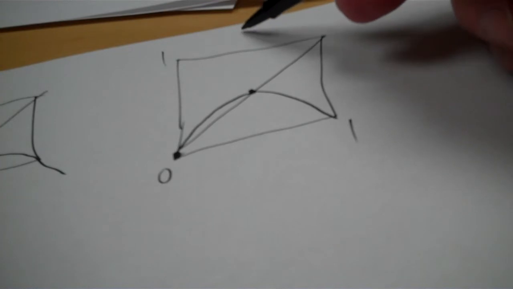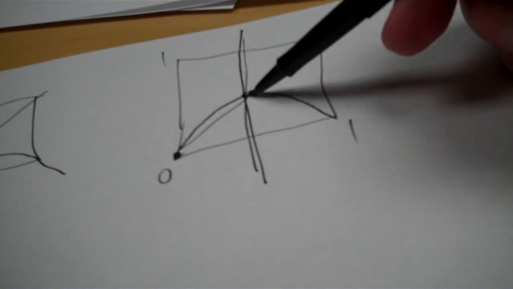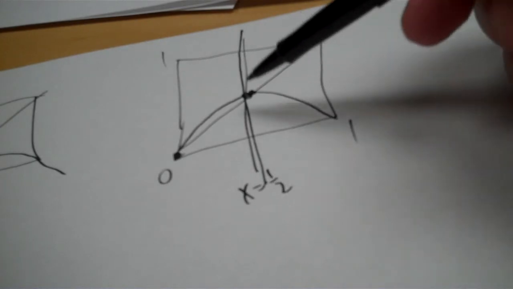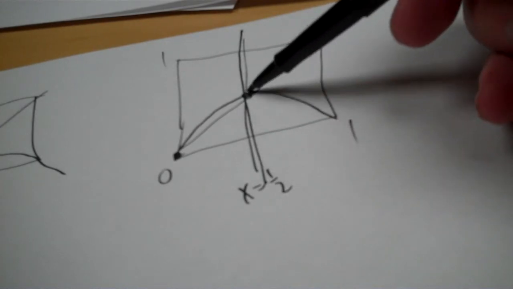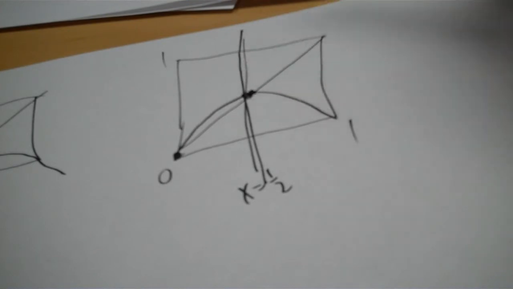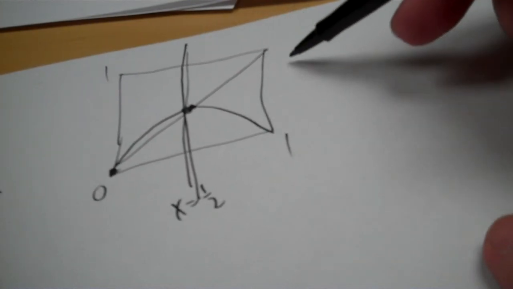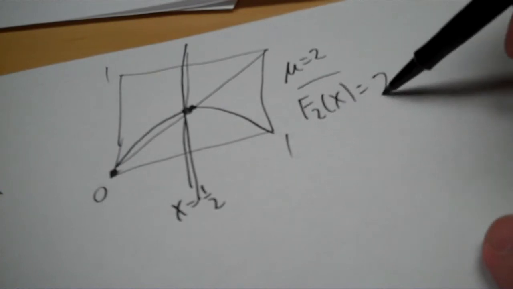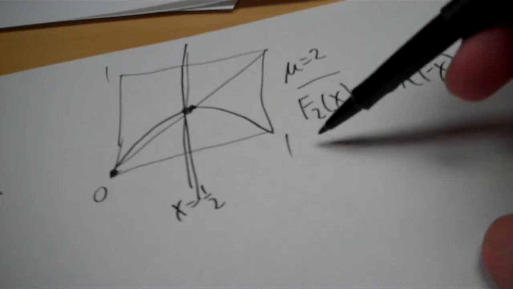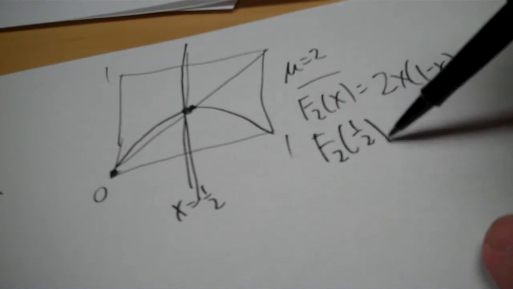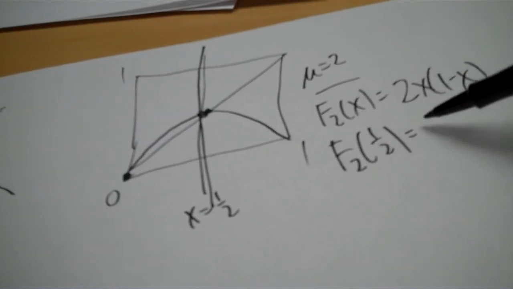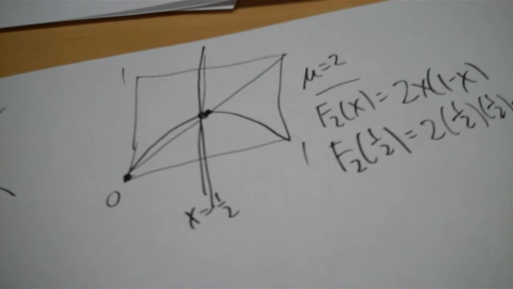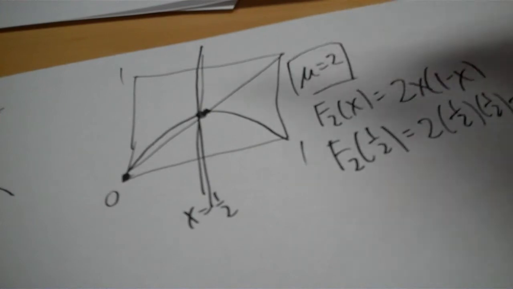So all these parabolas are going to have an axis of symmetry right there, at x equals a half. But the question is, when is x equals a half also going to be the fixed point? And it's pretty easy to verify that that's going to happen when mu equals 2, because you get the function 2x(1 minus x). And to find out what happens at a half, you plug it in. So you get 2 times a half equals a half. Ka-ching, that's a fixed point. So mu equals 2 is the one where that peaks right there, which is interesting.